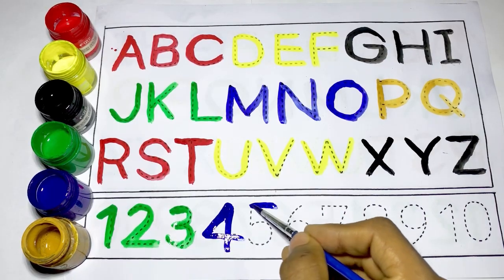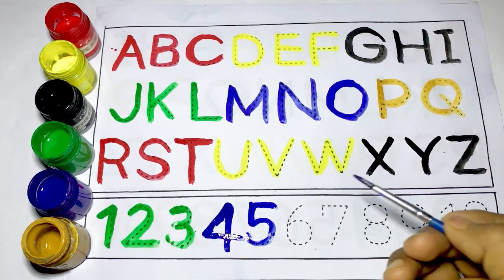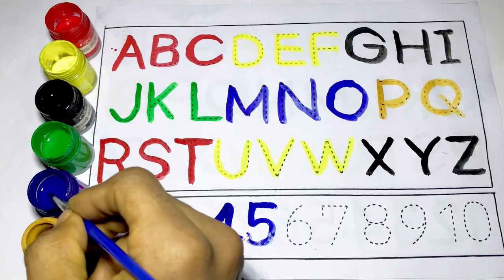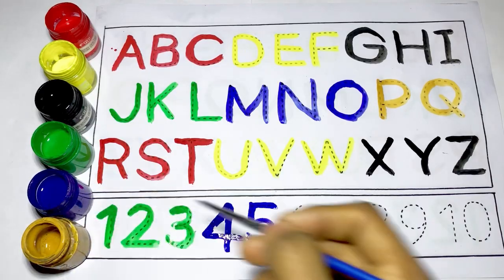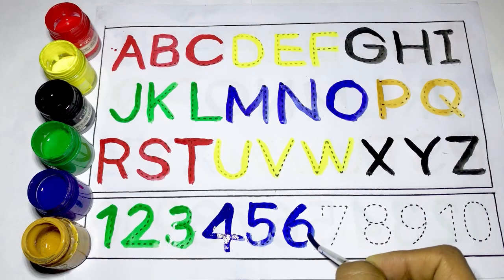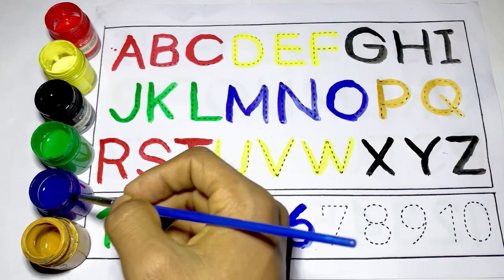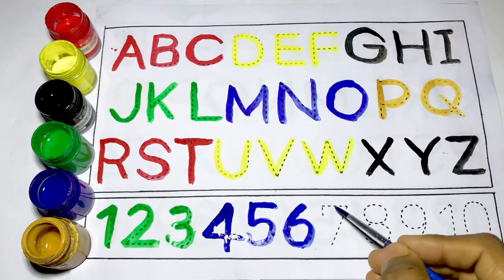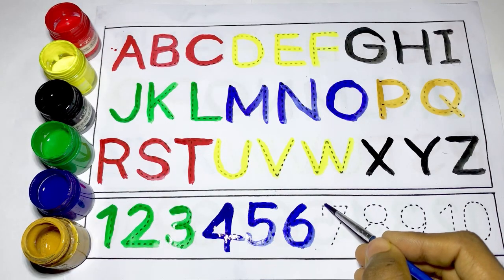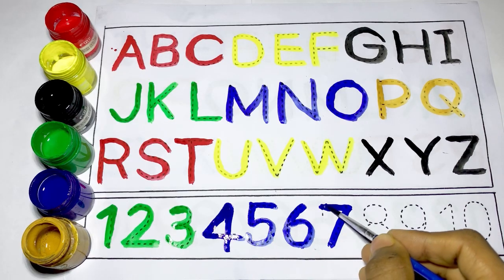5, the numbers of 5. F I V E, 5. It's next 6, the numbers of 6. S I X, 6. It's next 7, the numbers of 7. S E V E N, 7, and again use blue color.